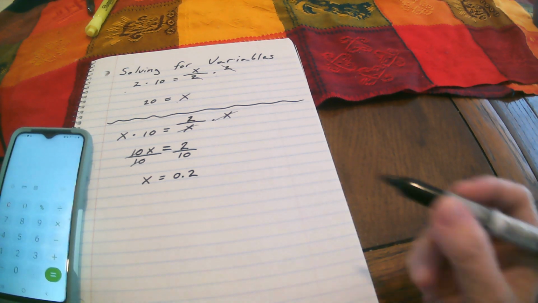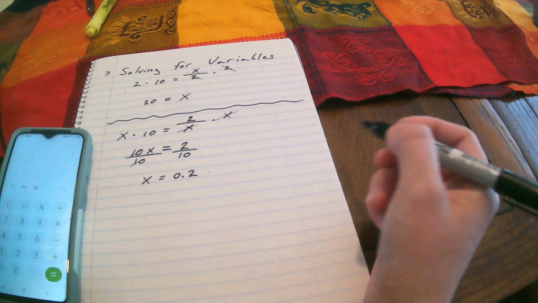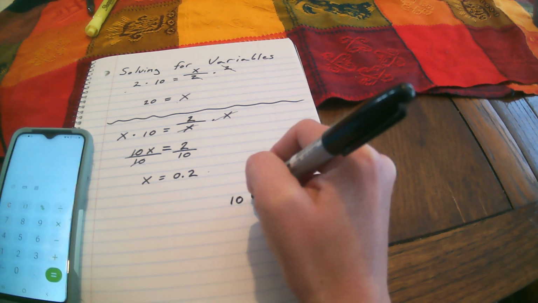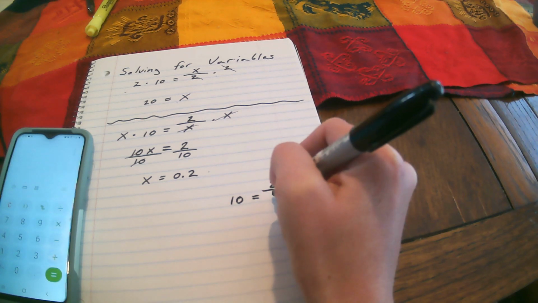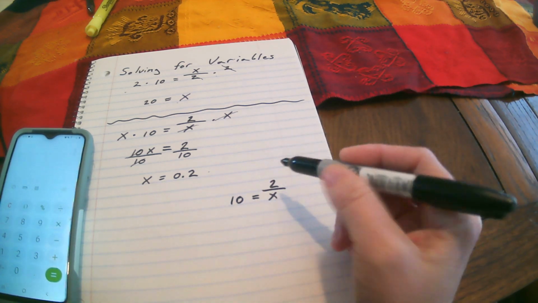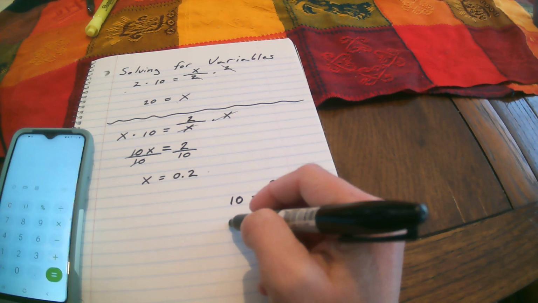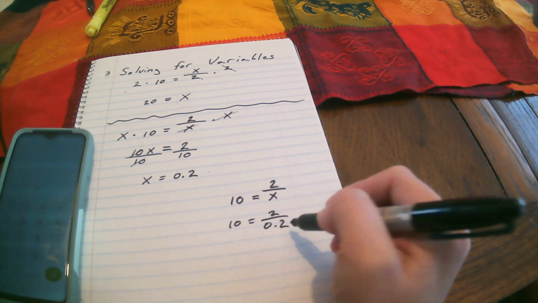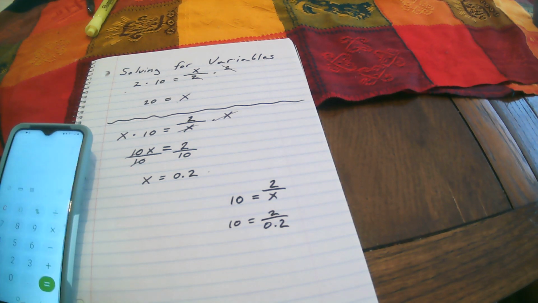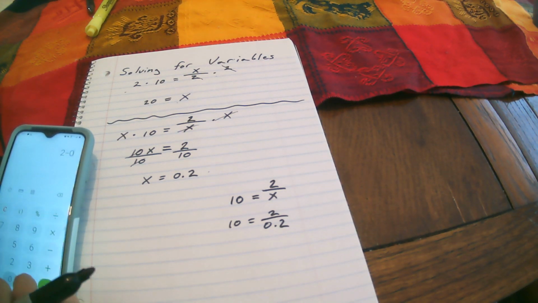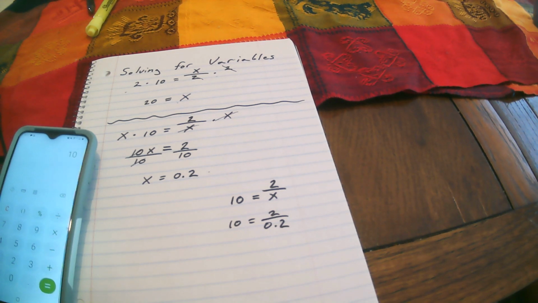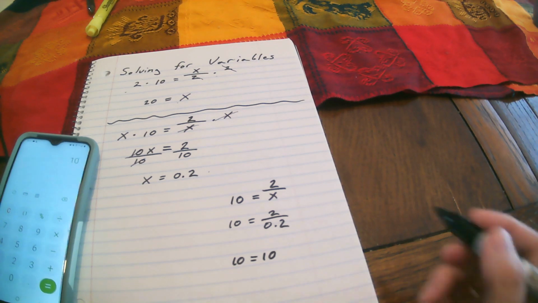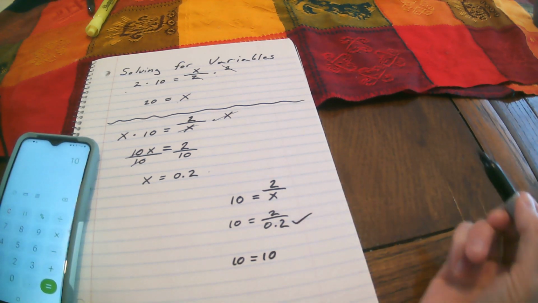To double check my work, to make sure that this is right, I can plug it back into my formula. So I'm going to write my formula down on the bottom. 10 equals 2 divided by x. What if I put 0.2 in place of x? So I'm going to write 10 equals 2 divided by 0.2. And I'm going to plug that into my calculator. So what's 2 divided by 0.2? And it tells me that it's 10. So 10 is equal to 10. This is true, which means this number is correct.